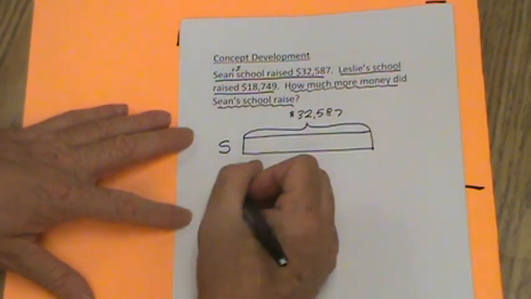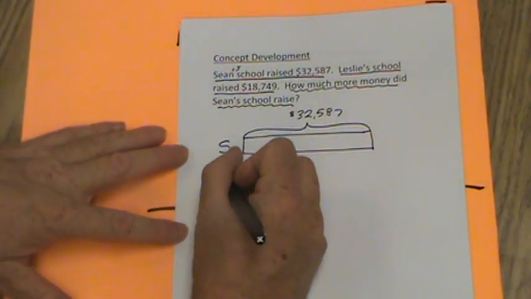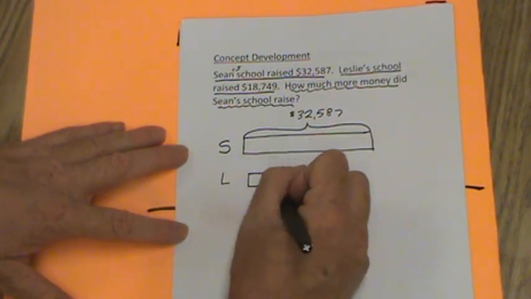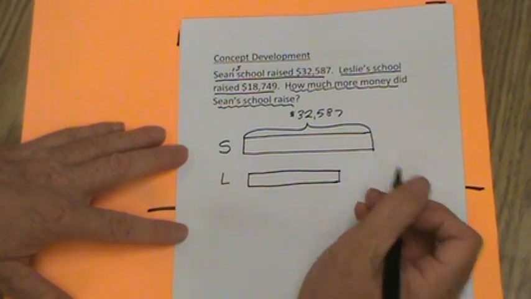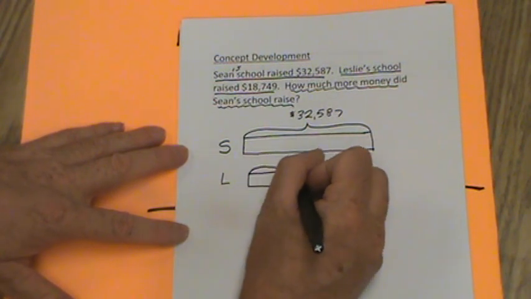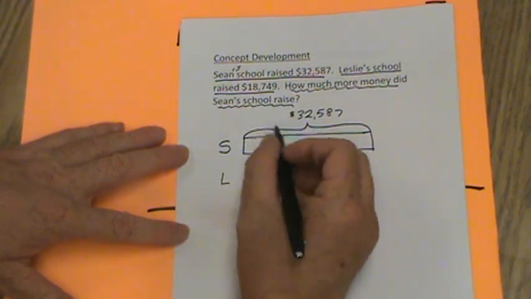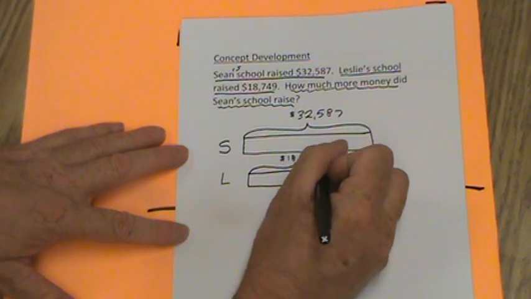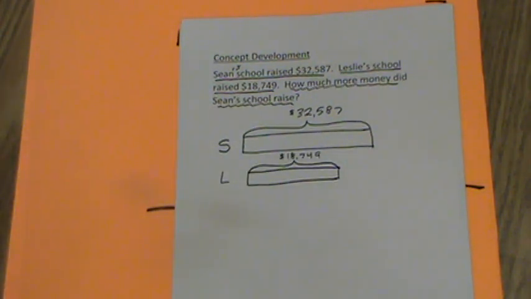32,587. Let's go to our friend Leslie. Leslie's school raised not as much, so we're not going to make our tape diagram as long. Leslie's school raised $18,749. So go ahead and set up your tape diagrams like that before we get busy with our subtraction.